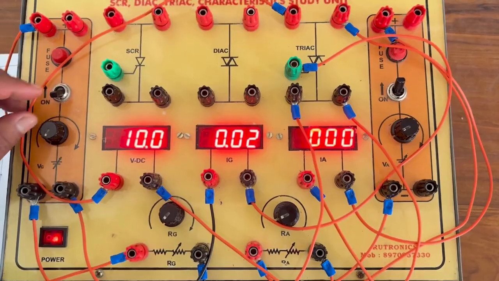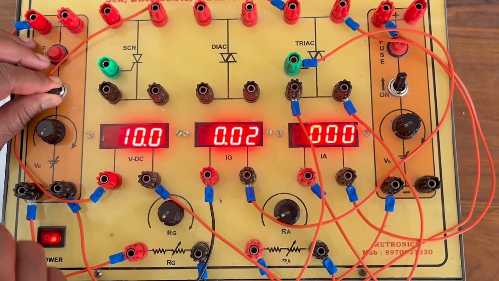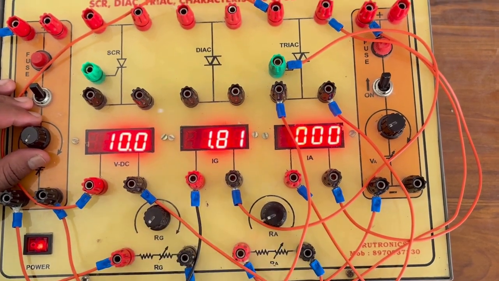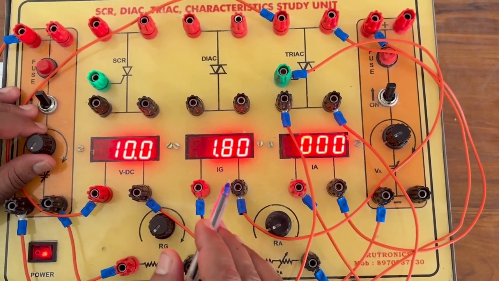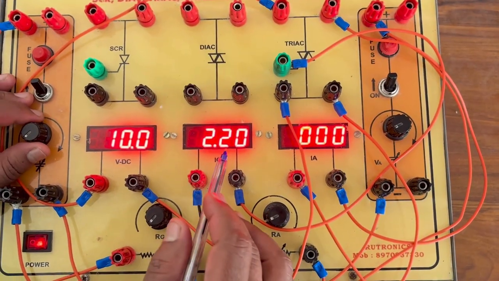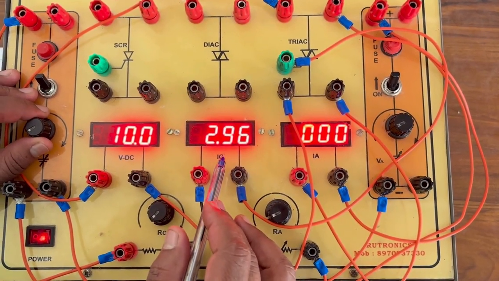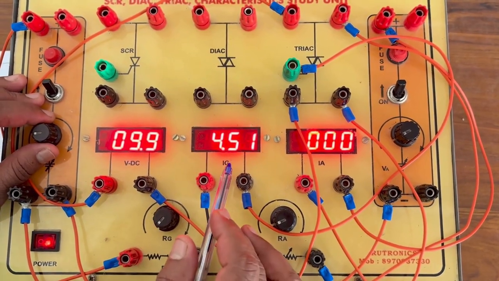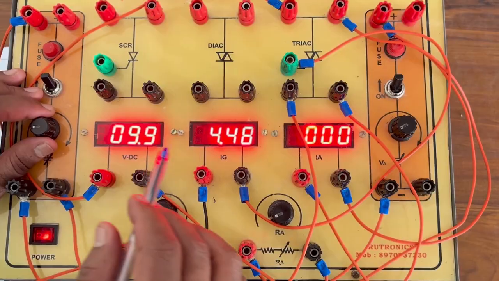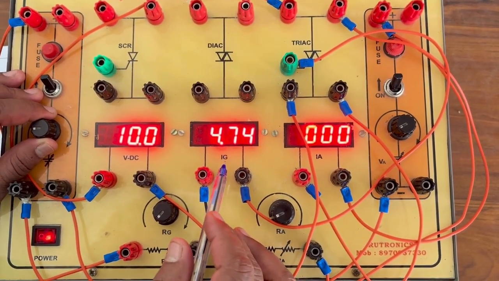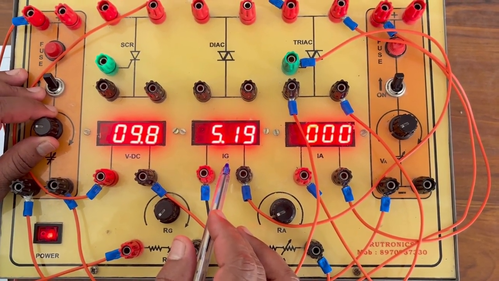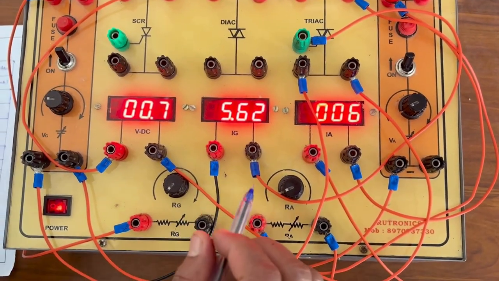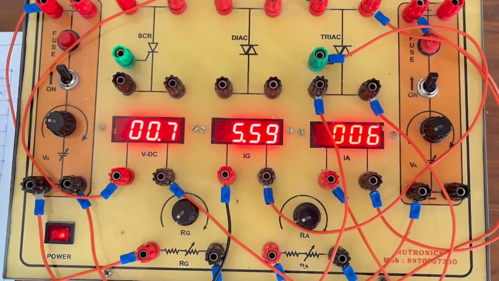After setting the 10 volts, we need to turn on VG, the gate voltage supply. We need to observe at what value of gate current the device goes to the on condition. We need to set the gate current first. So it is 2.2, it is 10. 4.5, it is 10. 4.5, it is going to be reduced. So 5.6. 5.6 is our gate current. That is, 5.6 milliampere is the gate current.